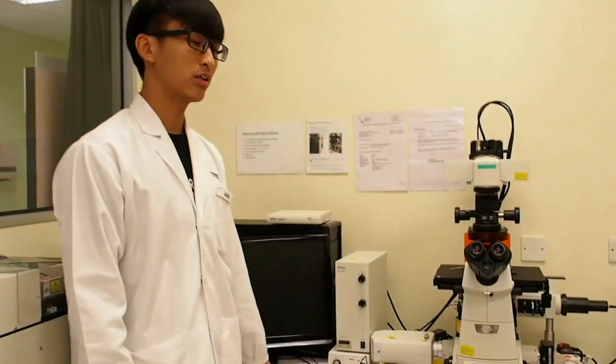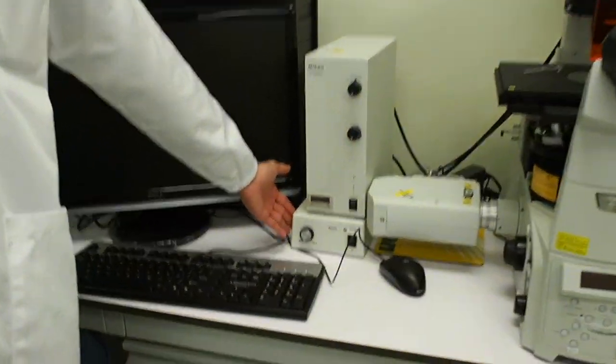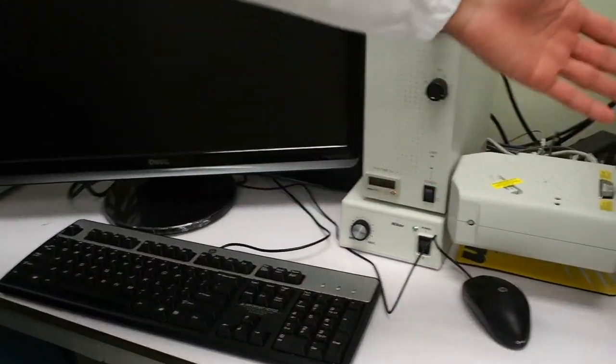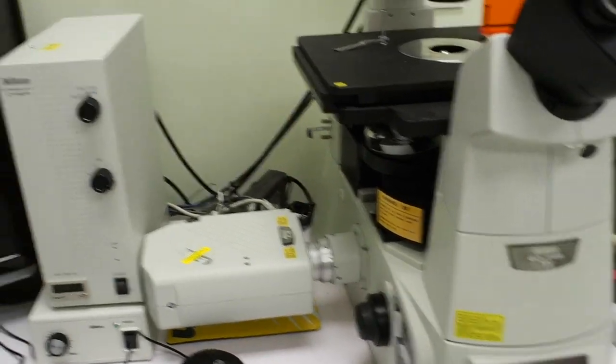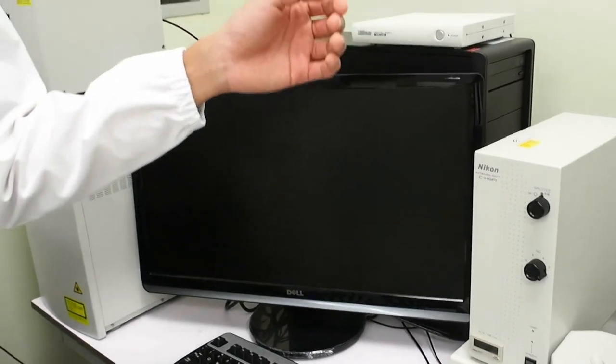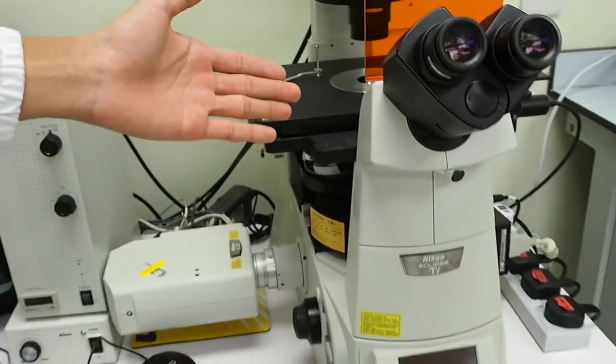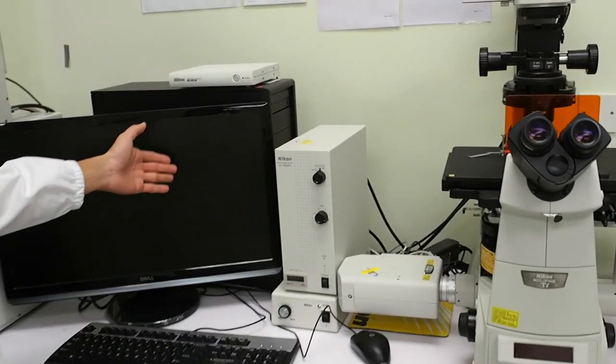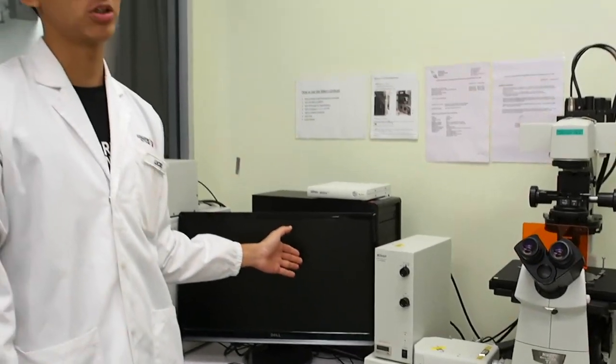Step 3. Turn on the diascopic lamp power source. Step 4. Turn on the microscope, followed by the computer. Always make sure that the microscope is on first before switching on the computer, so that the computer is able to capture the images of the microscope.